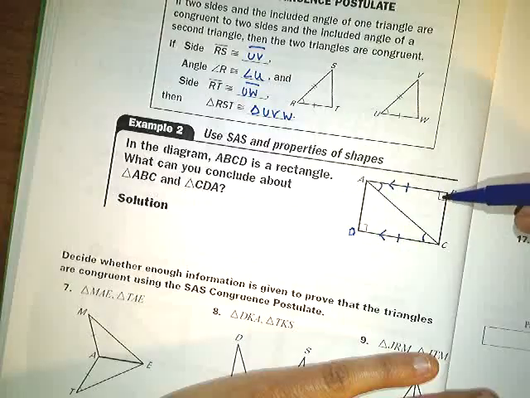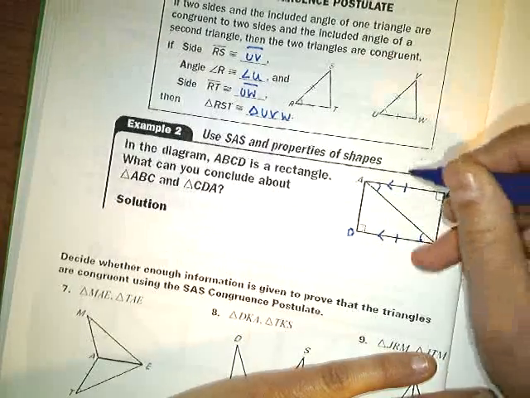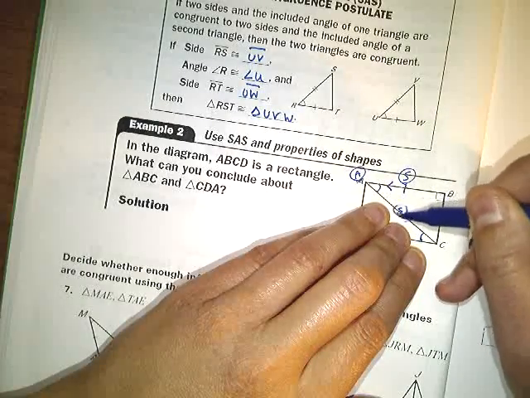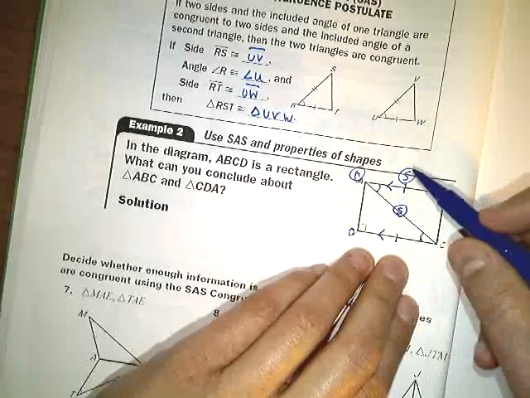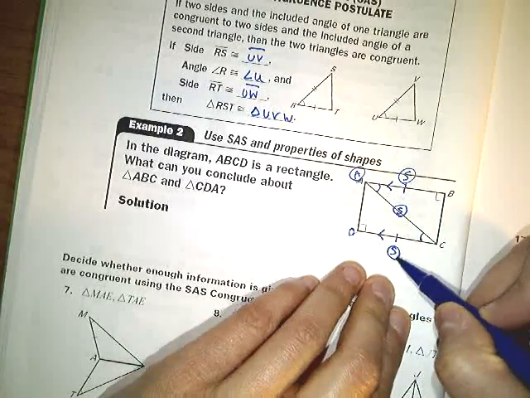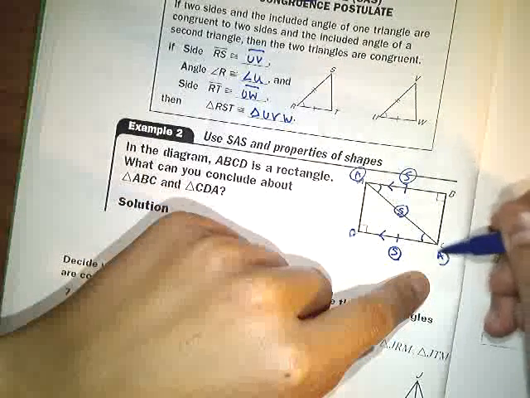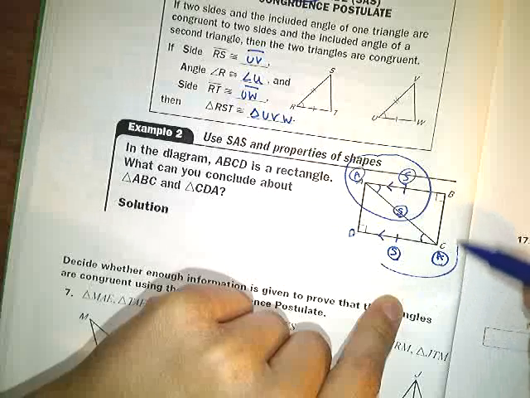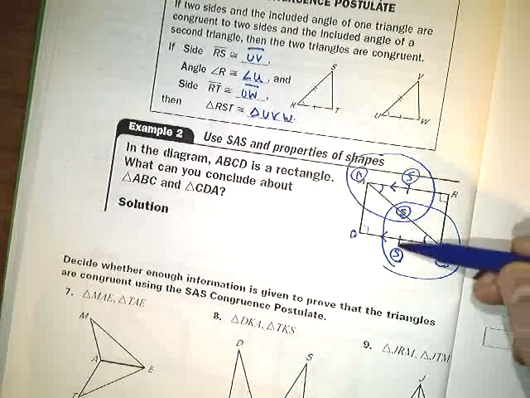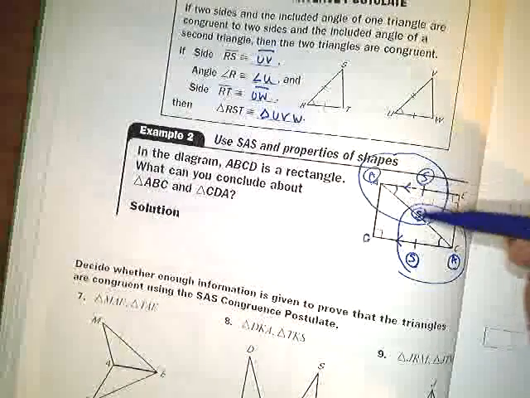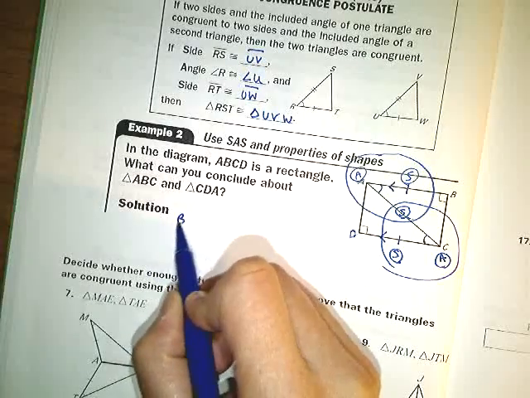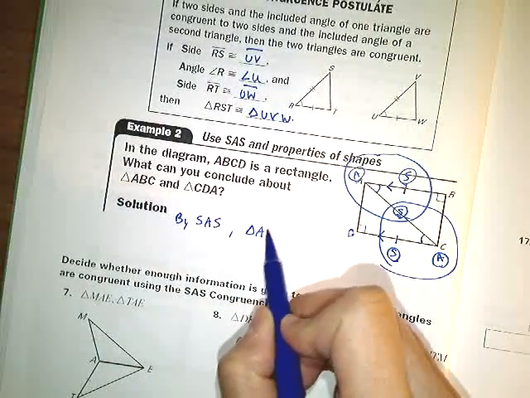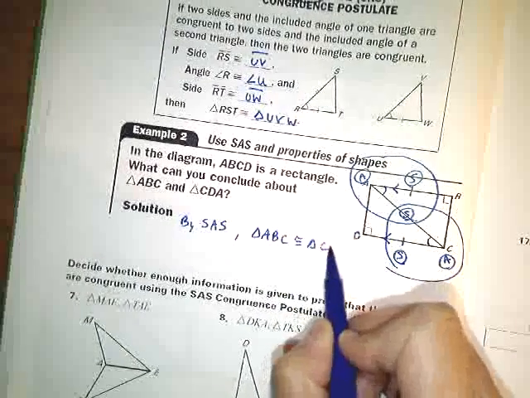So I have a side here, AB, an angle here, and then a side here. On the top triangle I have a side, an angle, and then a side that corresponds to other congruent sides and angles. On the bottom triangle I have a side, an angle in the corner, then a side. So the top triangle has a side angle side that matches up with a side angle side congruence down there. Notice that as I go around the triangle, the angle is the second thing: side angle side. So by side angle side, triangle ABC is indeed congruent to triangle CDA.